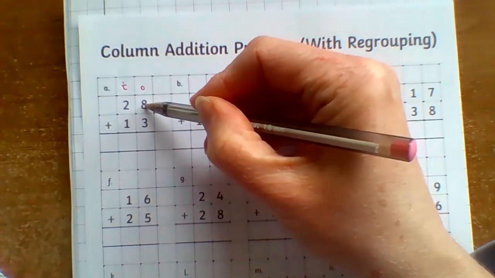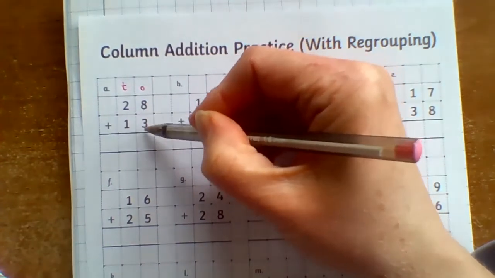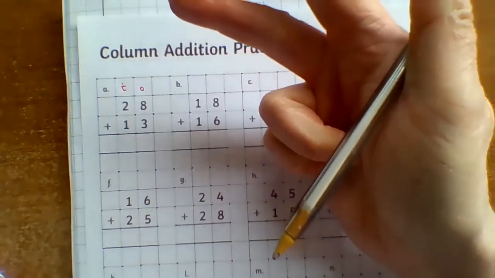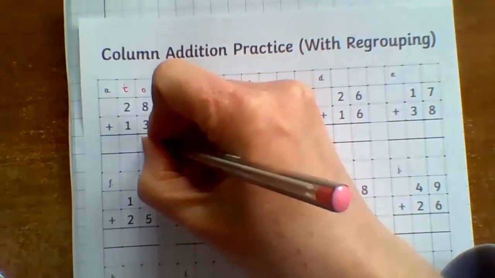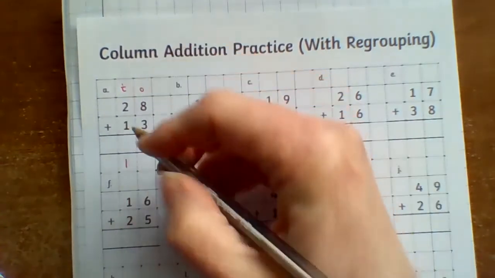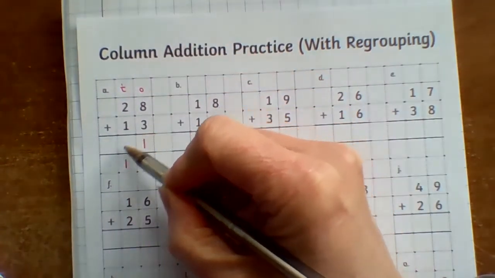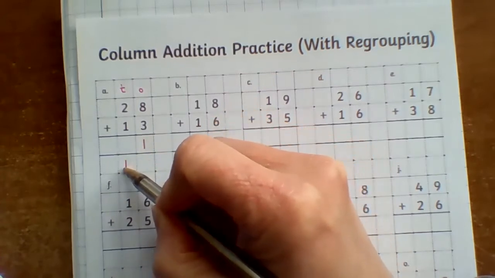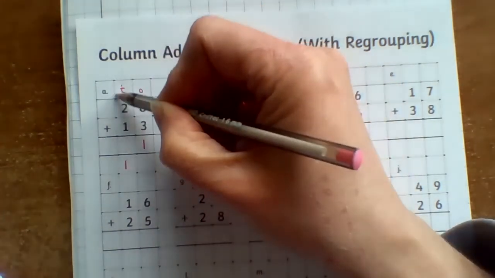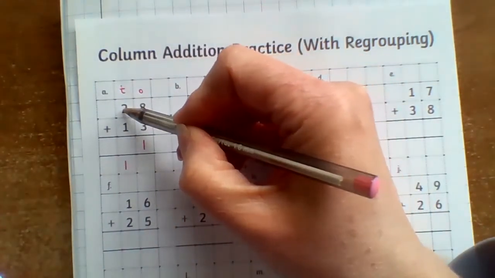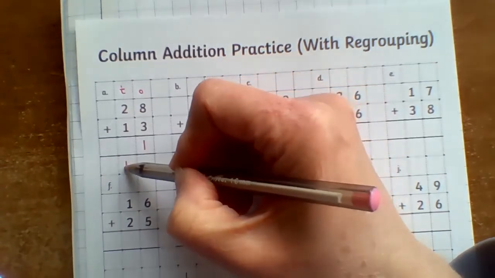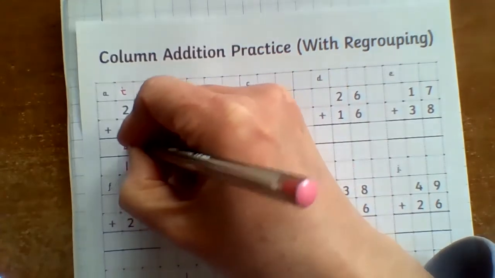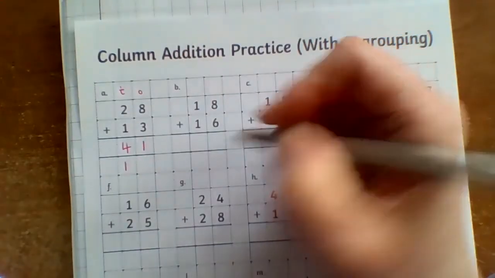Now in this column here, I've got 8 add 3. Now that's going to be bigger than 9. 8, 9, 10, 11. So 11 has 1 one and 1 ten. Can you still see the number 11? It's a bit wonky, but it's there. And I've moved my 10 over and I've written it at the bottom. Not like the other teacher, she wrote it at the top up here. So now I have 2 tens, 1 ten and 1 ten. 2, 3, 4 tens. And my answer is 41.